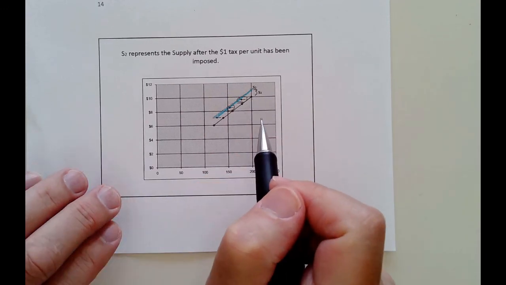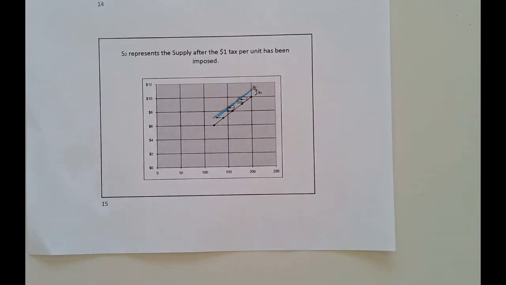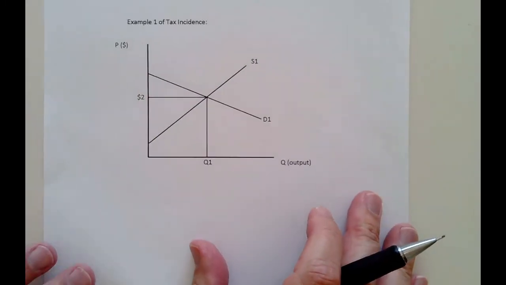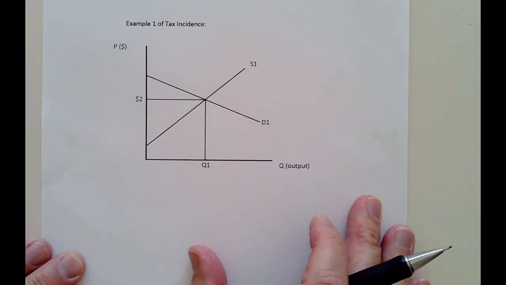So let's follow through on an example. And I've gone about 10 minutes, so I'll stop there.